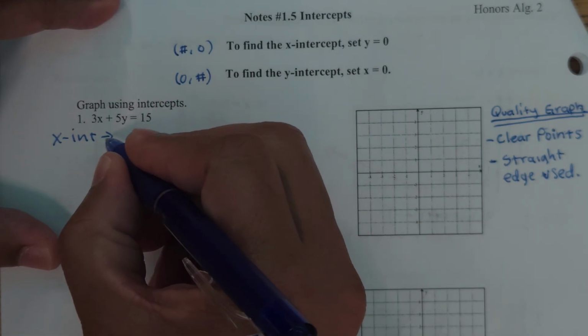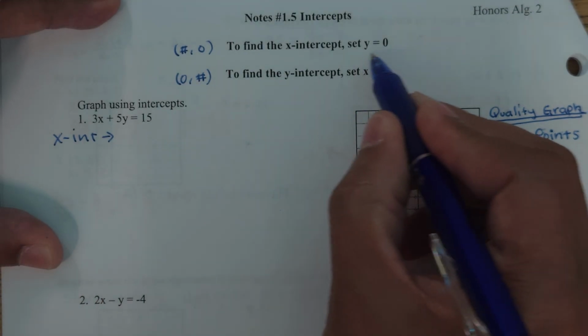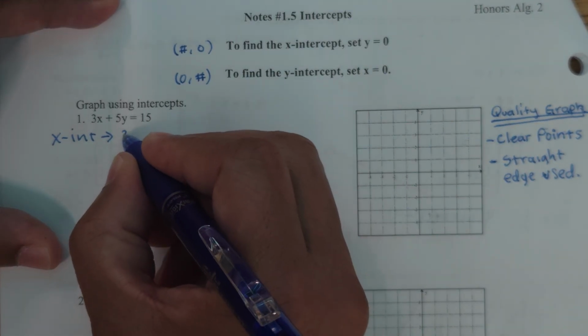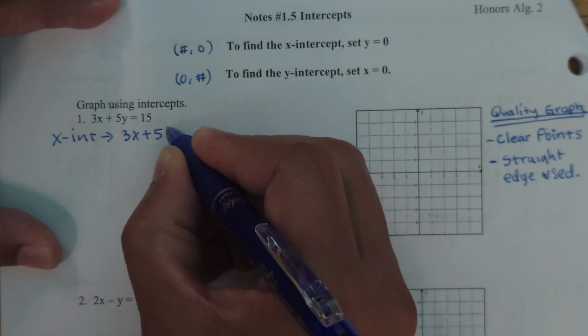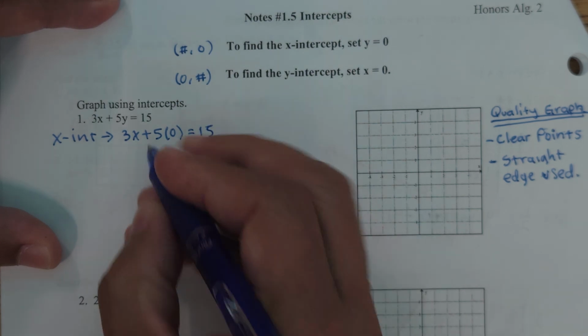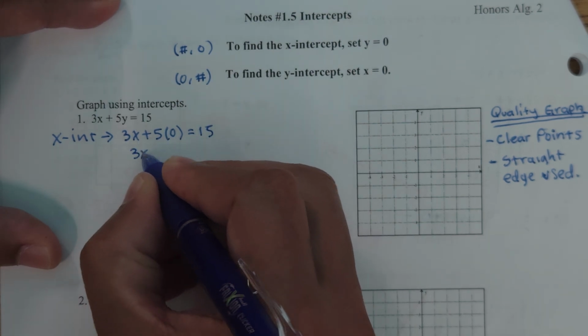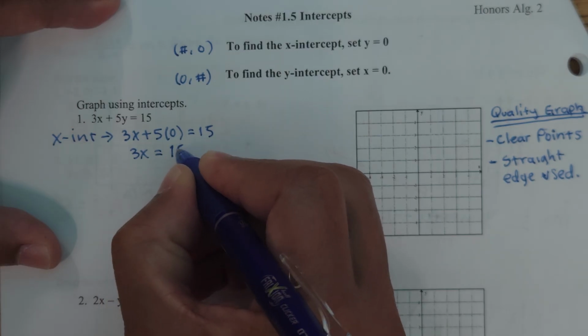So we know that when we try to find the x-intercept, the value of y has to be 0. So then I have 3x plus 5, and instead of y, 0, and that equals 15. Well, we know that 5 times 0 is 0, so then we just have 3x equals 15.